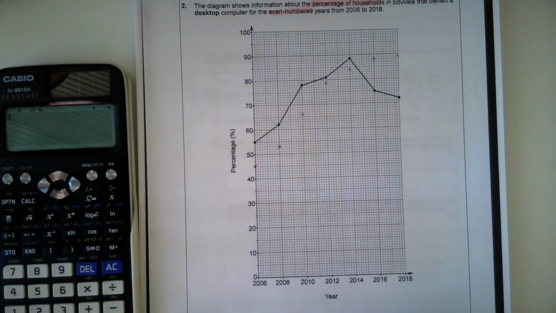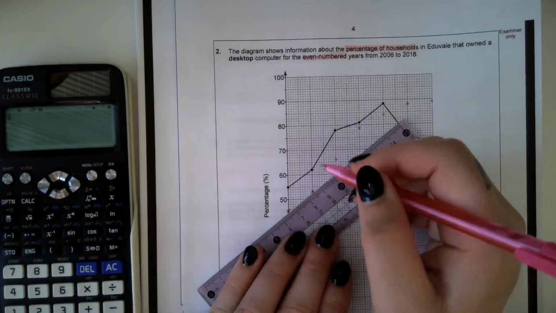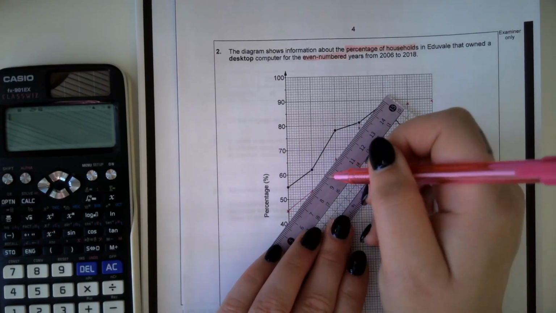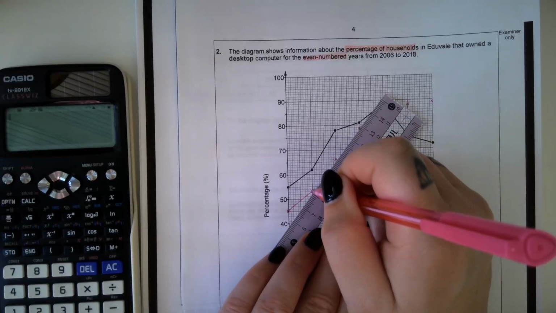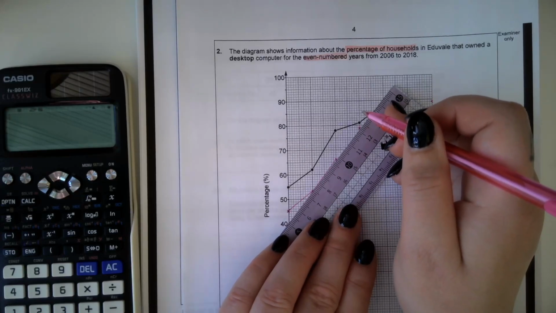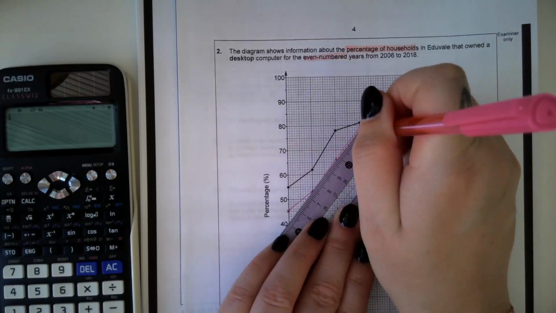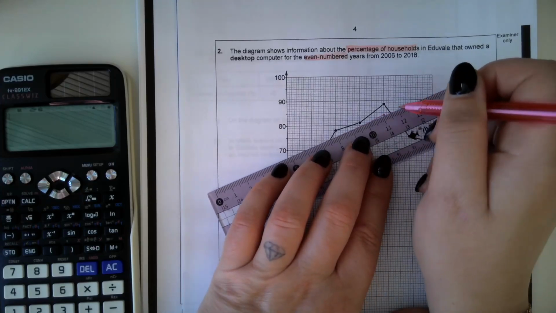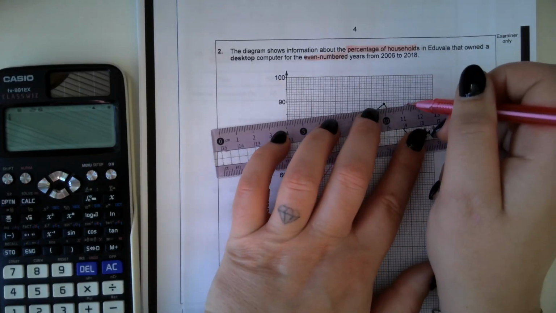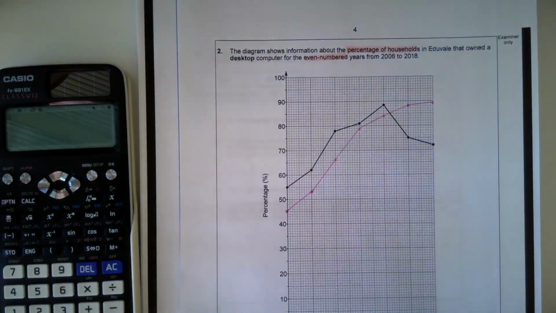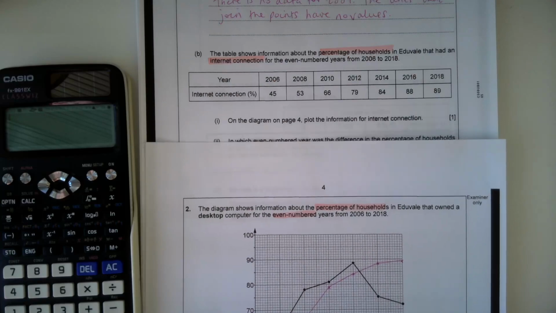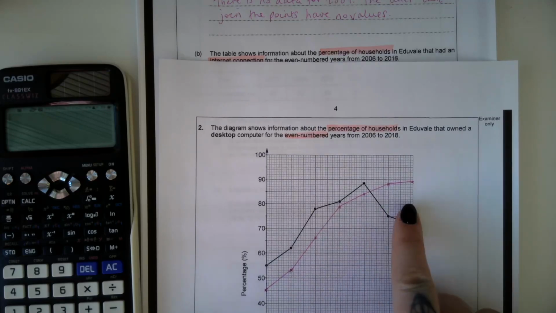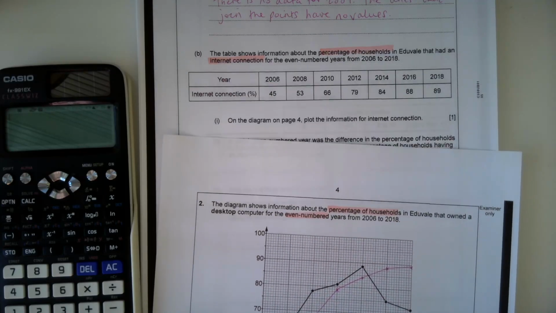And then we're going to draw lines between those points, just like we've got for the desktop computer ownership. Now, I'm doing this in pen because I want you to be able to see it nice and clearly on the video. I would recommend you do this in pencil. So then if you do make a mistake, it's easy to rub out and there's not lots of random lines and points to confuse the examiner when they're trying to see if you've plotted the correct ones. Okay, so that is part 1 of B. So we've plotted the percentage of households that have an internet connection.